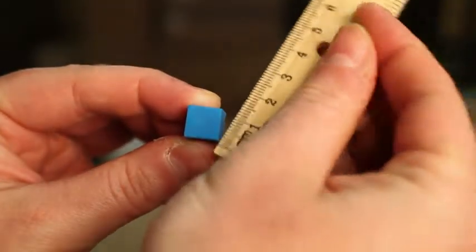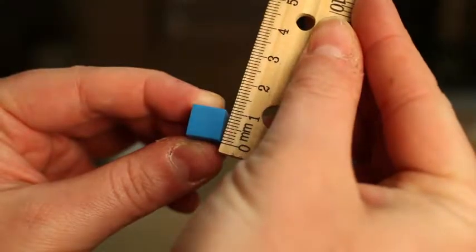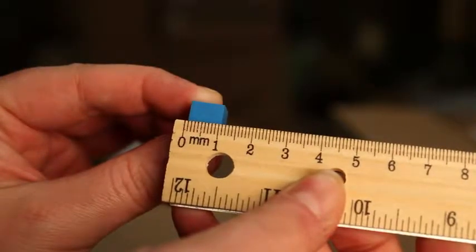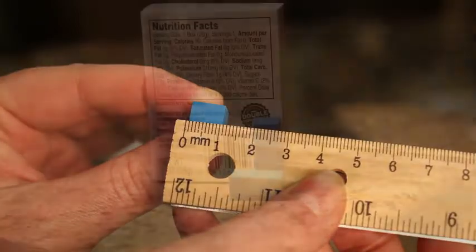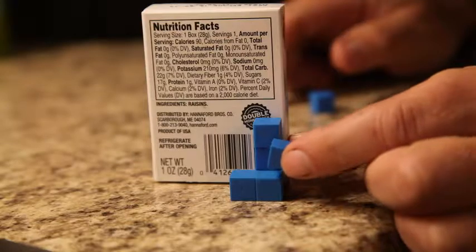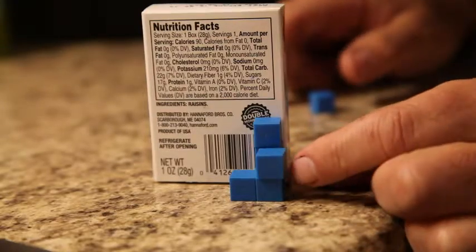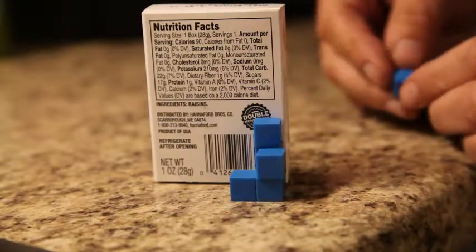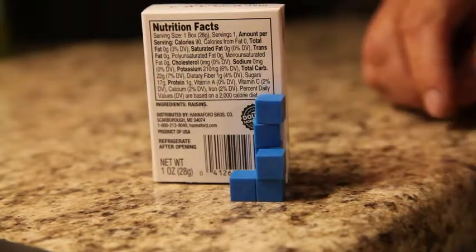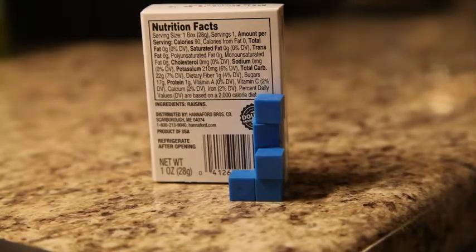Remember our cubic centimeter? It measures 1 centimeter long by 1 centimeter high by 1 centimeter wide. When we say that this box has a volume of 70.6 cubic centimeters, you can think of it as containing over 70 of these small cubic centimeters.